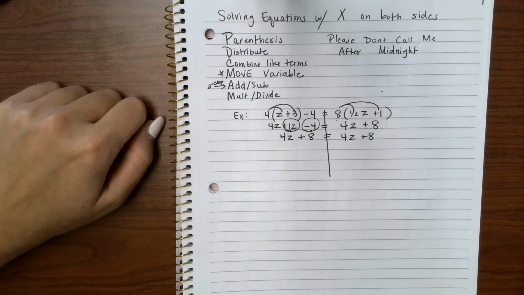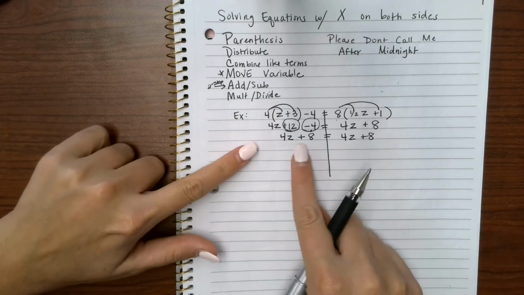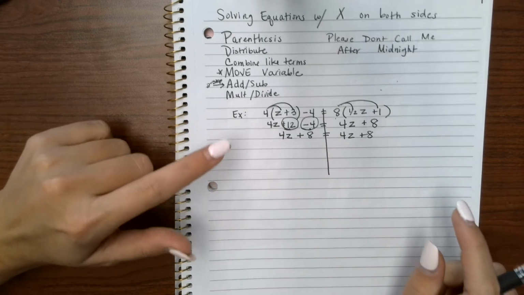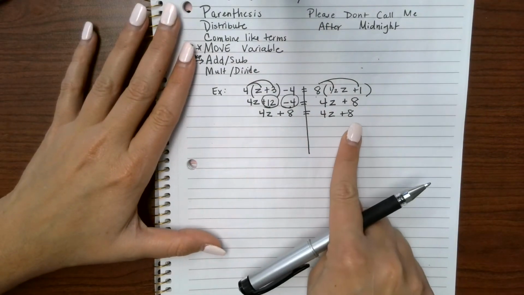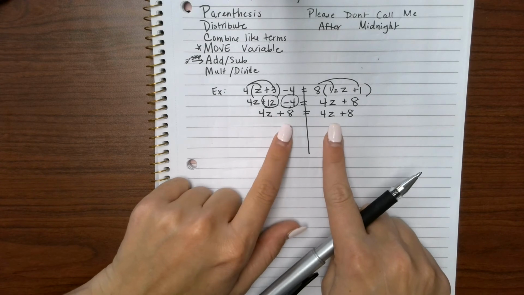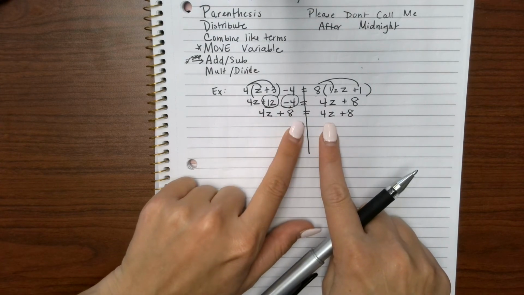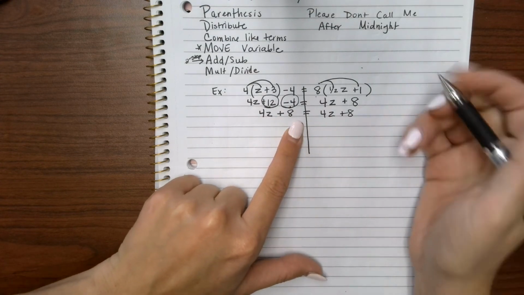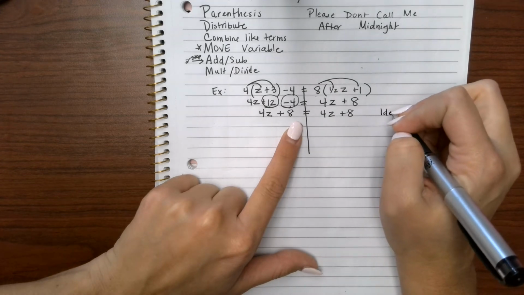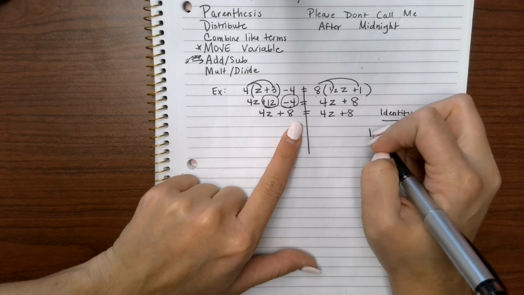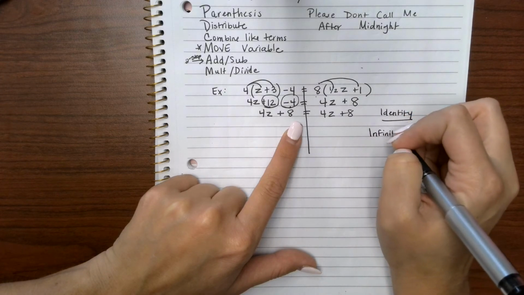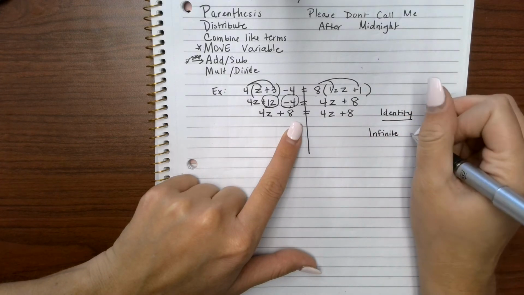This is actually going to lead into our next lesson. I didn't realize that this was going to lead into that. But if it's the same on both sides like this, 4z plus 8 equals 4z plus 8, this is what we call an identity. And that means it has infinite solutions.